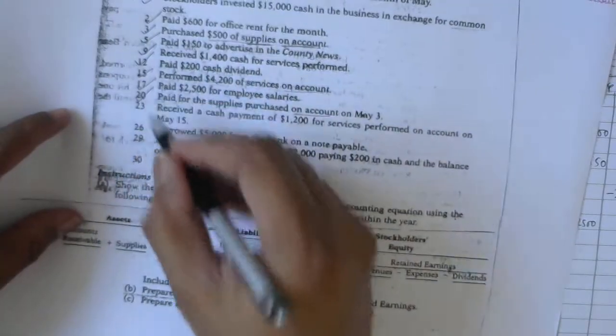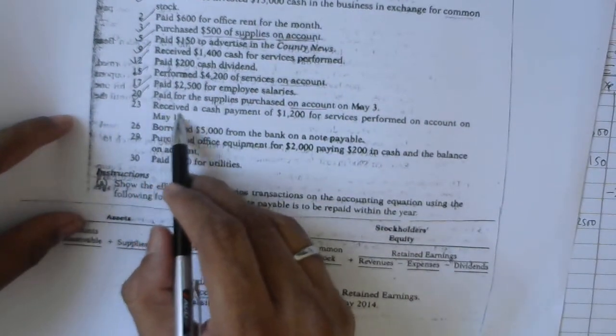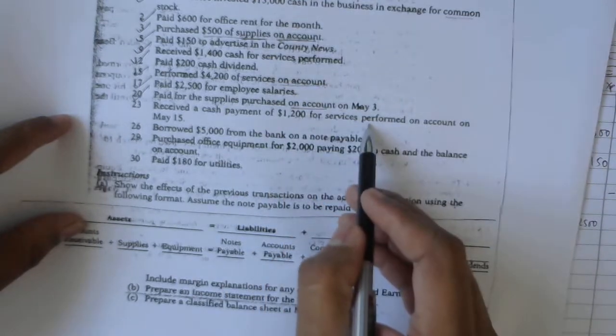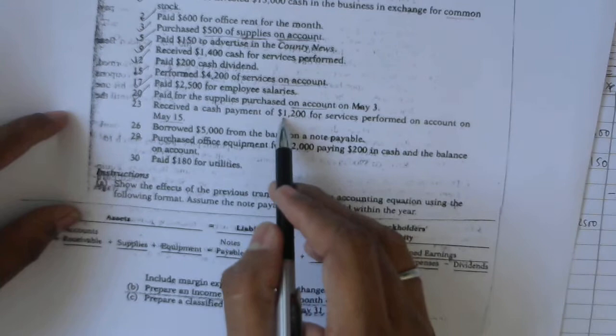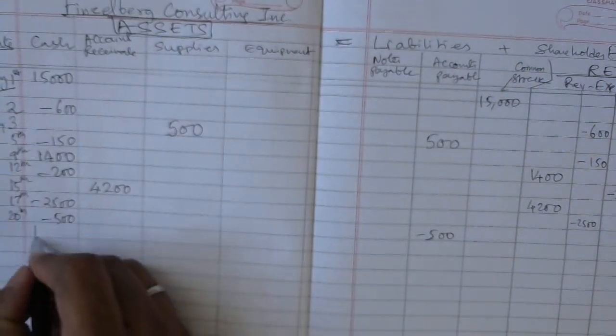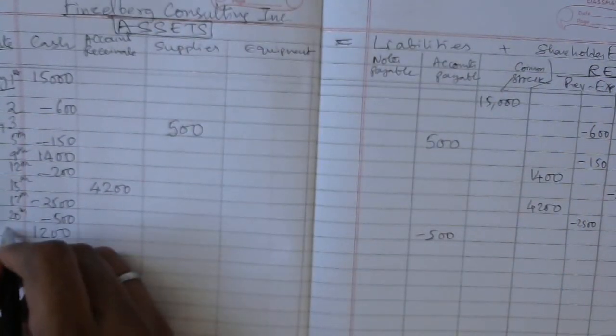Okay, let's continue. We have 4 more transactions. Received a cash payment of 1200 for services performed on account on May 15th. Okay, so cash payment received is 1200. So directly I will say 1200 here. This is on 23rd.